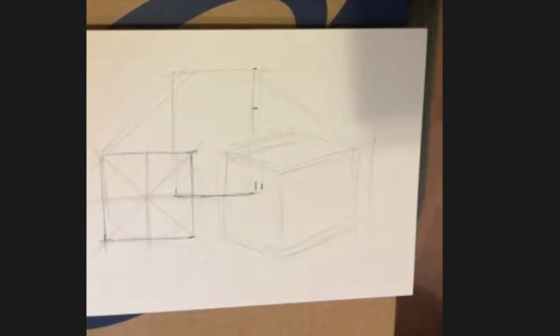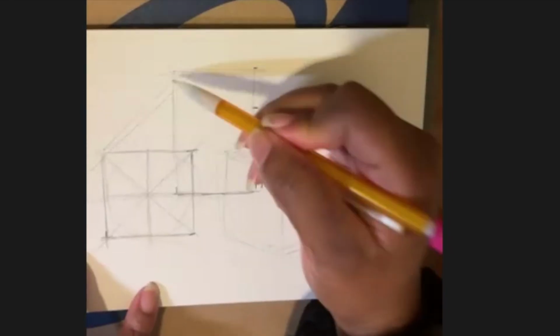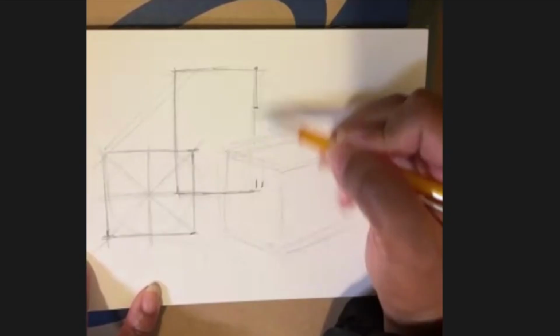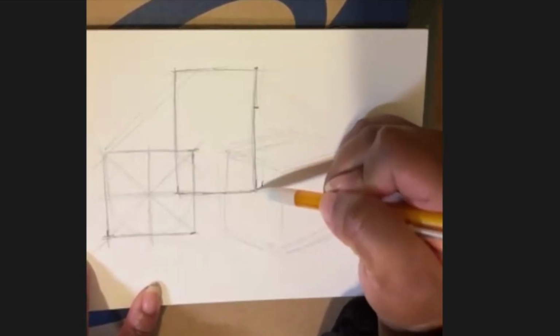So I wasn't that much off with my gesture. Yeah. So now I could come in and complete my proportion box.